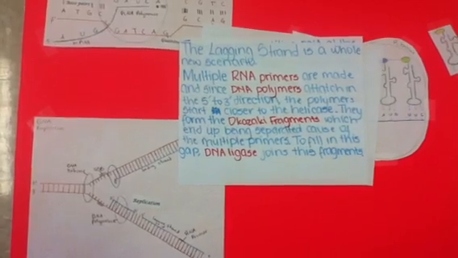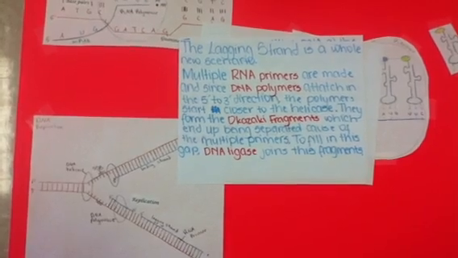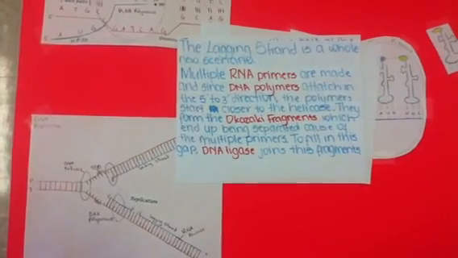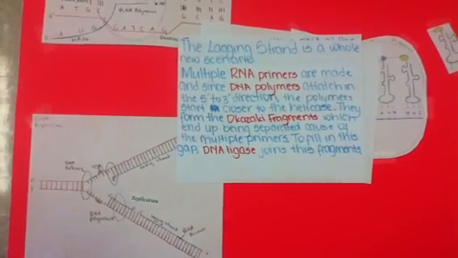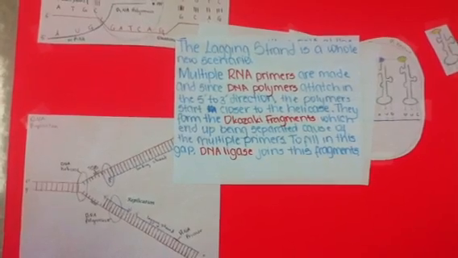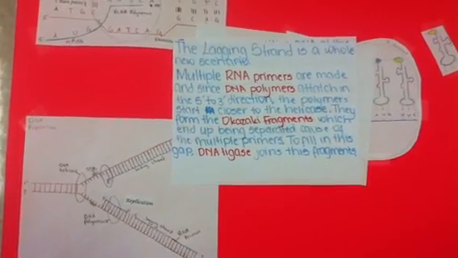The lagging strand is a whole new scenario. Multiple RNA primers are made, and since DNA polymerase attaches in the 5 to 3 direction, the polymerases start closer to the helicase. They form the Okazaki fragments, which end up being separated because of the multiple primers. To fill in the gap, DNA ligase joins the fragments.